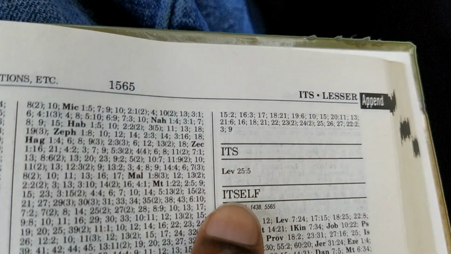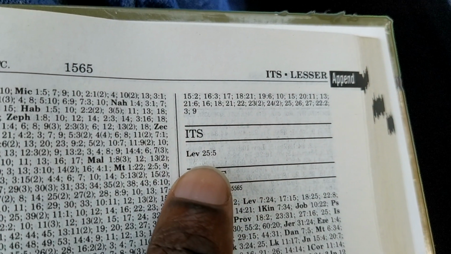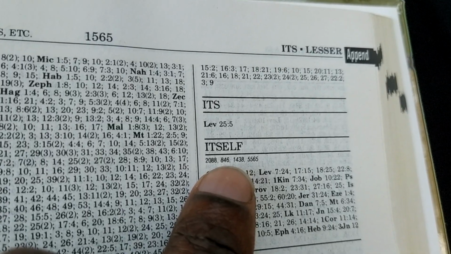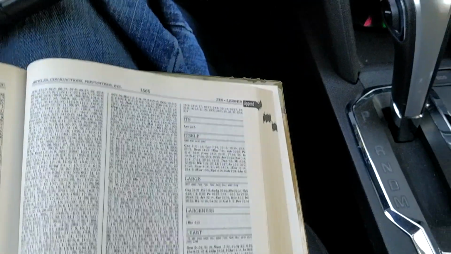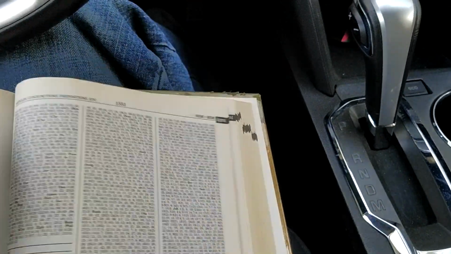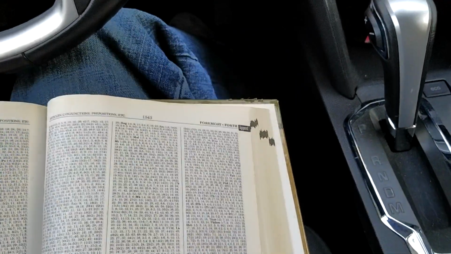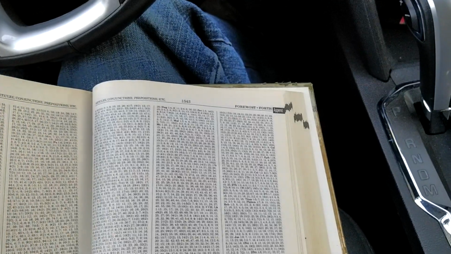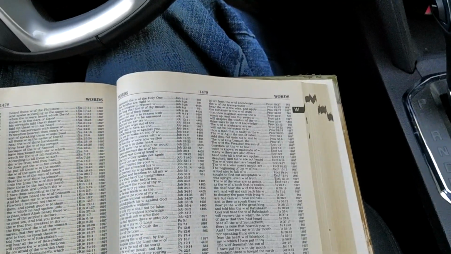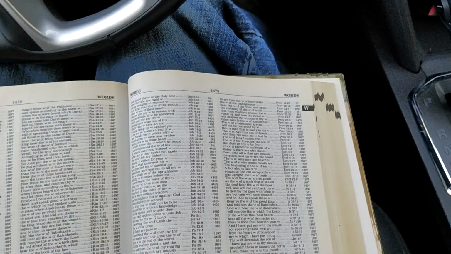Wait, that's crazy. It's only in there one time. Wow. I don't even know why that's there. Anyway, that's what that is. Whew, some of these are huge, they take up the whole page. Okay, so that's how you use it.